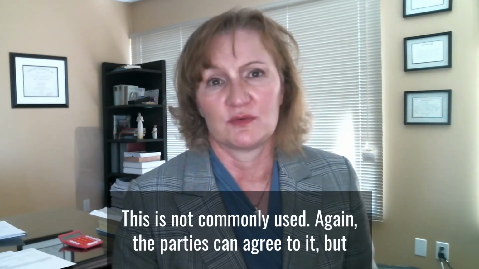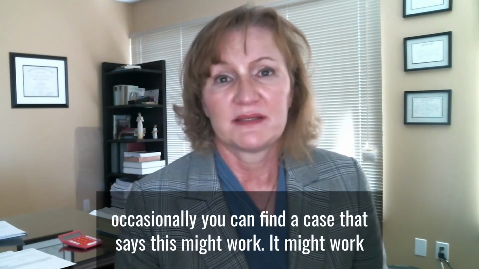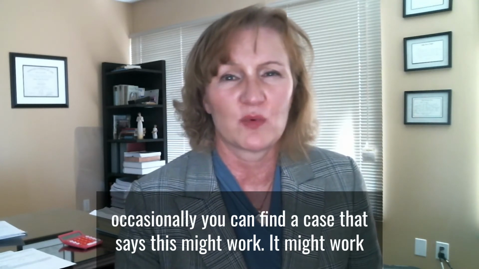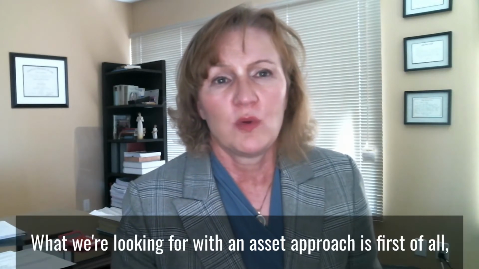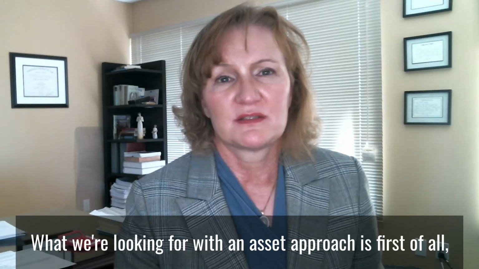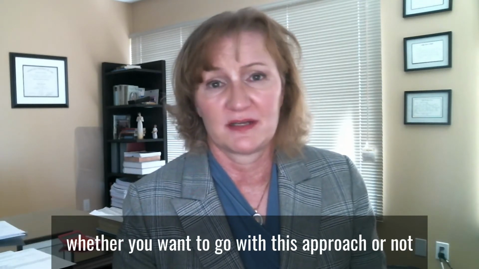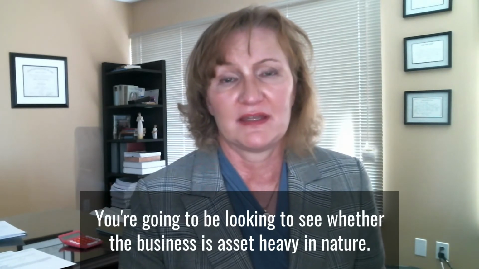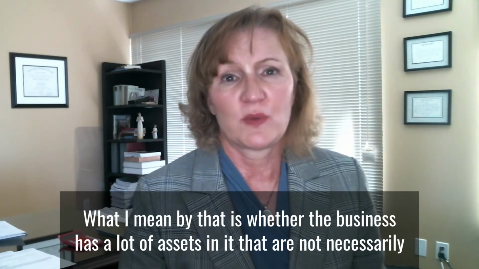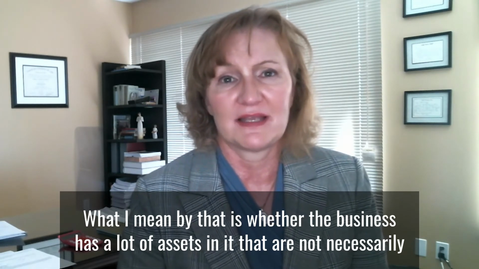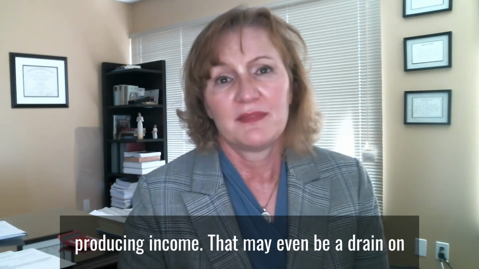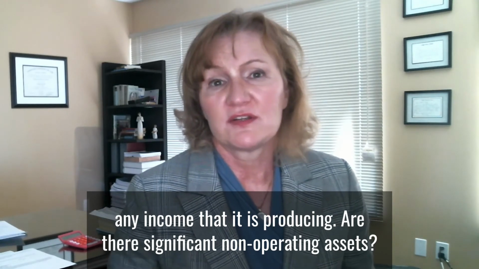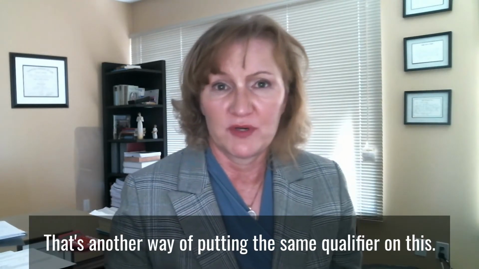This is not commonly used. Again, the parties can agree to it, but occasionally you can find a case that says, this might work, and it might work in a hybrid, especially with the income approach. What we're looking for with an asset approach is, first of all, whether you want to go with this approach or not, it's going to depend which side you're on in the case. And you're going to be looking to see whether the business is asset heavy in nature. What I mean by that is whether the business has a lot of assets in it that are not necessarily producing income, that may even be a drain on any income that it is producing. Are there significant non-operating assets? That's another way of putting the same qualifier on this.